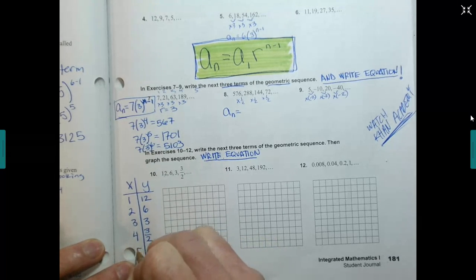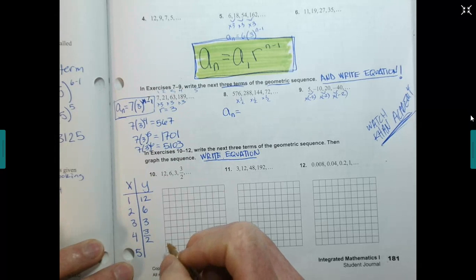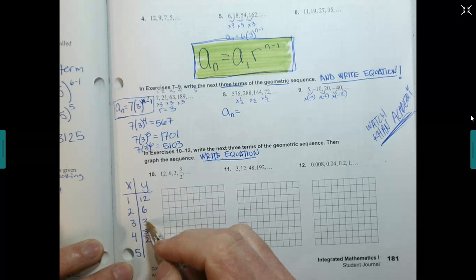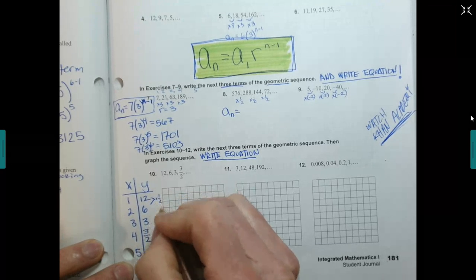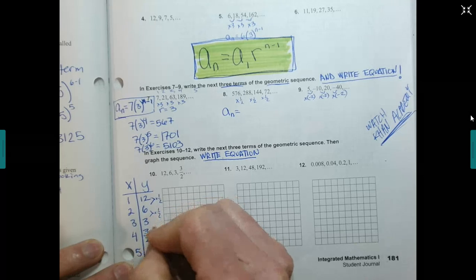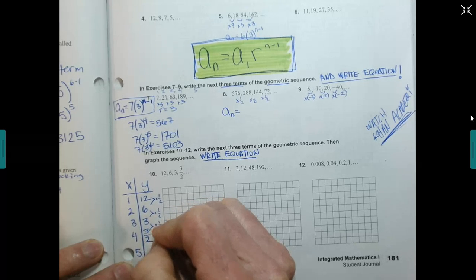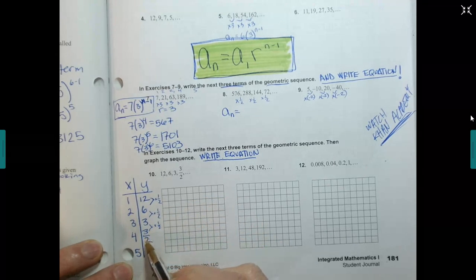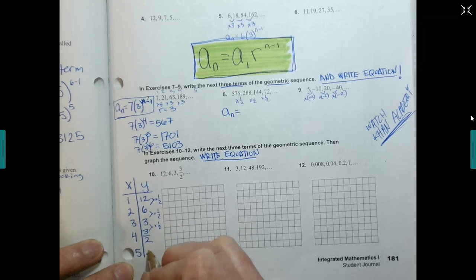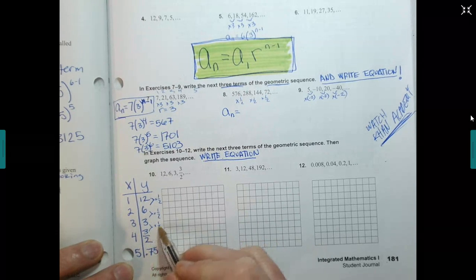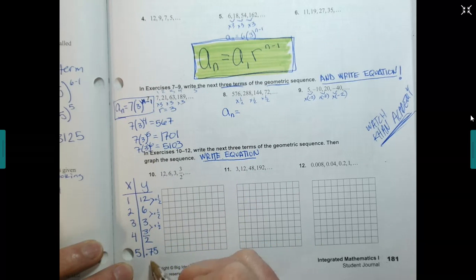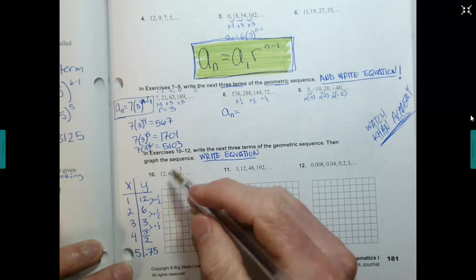What would be your fifth term? Well, what's happening each step here? We're multiplying by a half. So what's half of 3 halves, or what's half of 1 1/2? That would be 0.75, or 3/4. If I multiplied this by 1/2, I would get 3/4. So I can graph this.